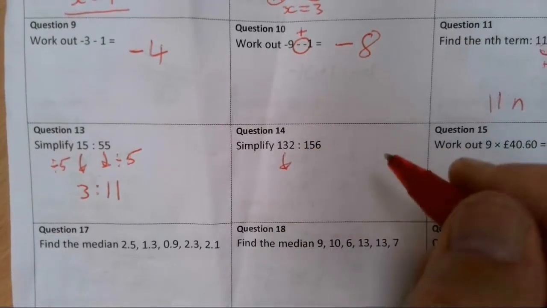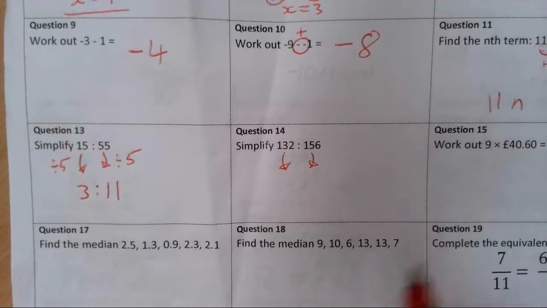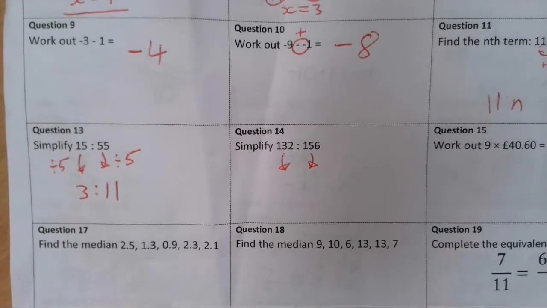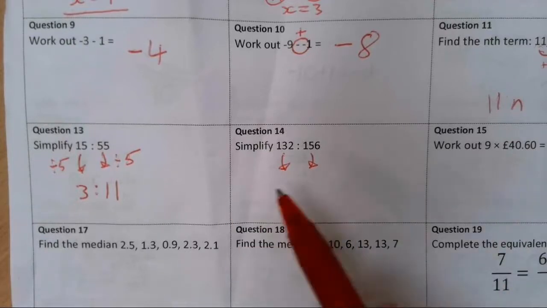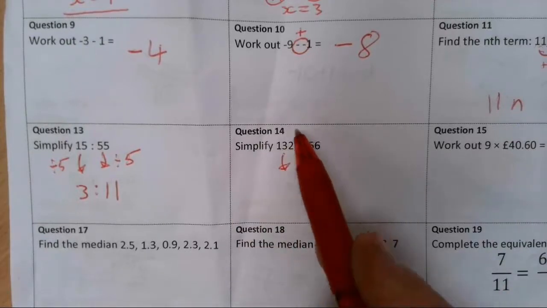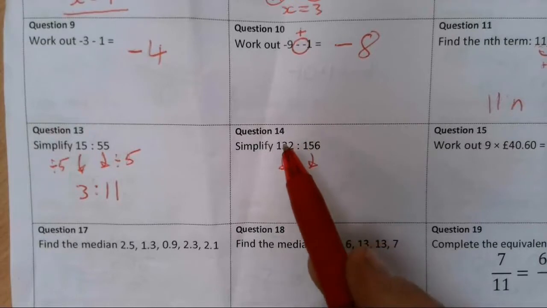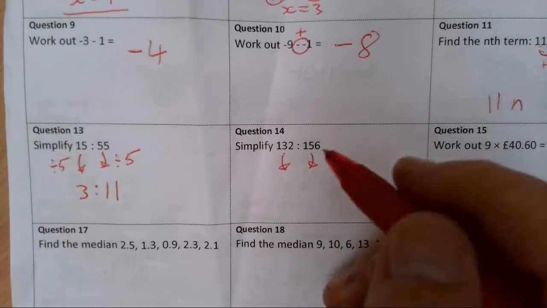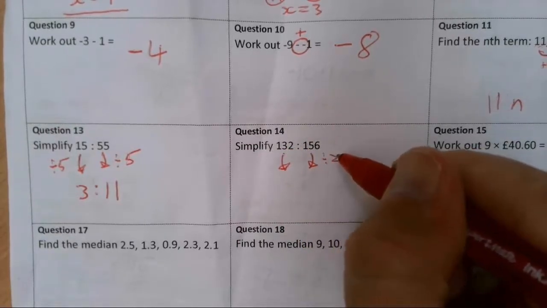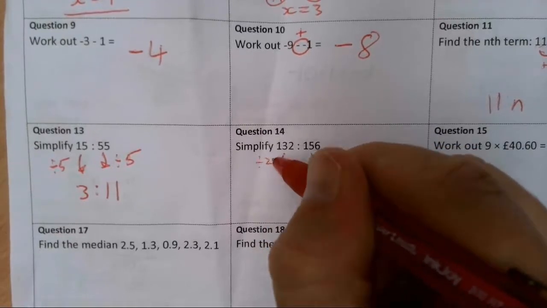This one, it's trickier to spot, so you don't necessarily need to do it in one go. I think that these are both in the 12 times table, but if you didn't spot that they're both in the 12 times table, you could just halve them. If they're both even, you could just halve them to start with.